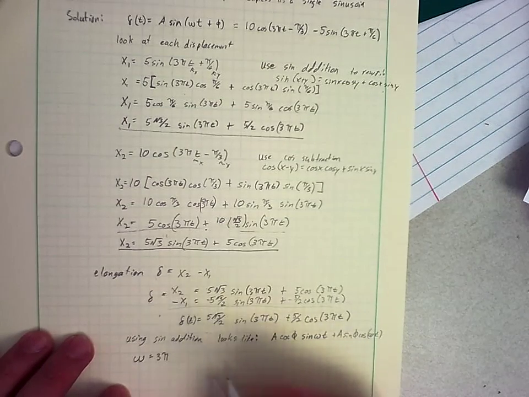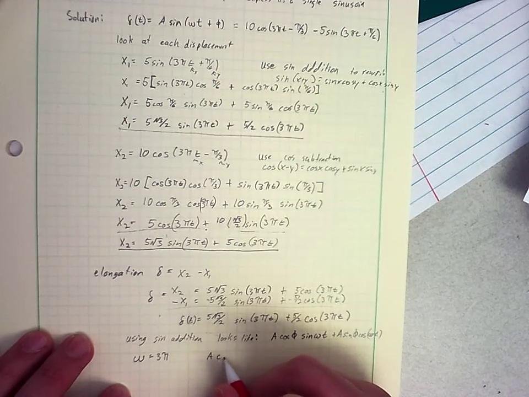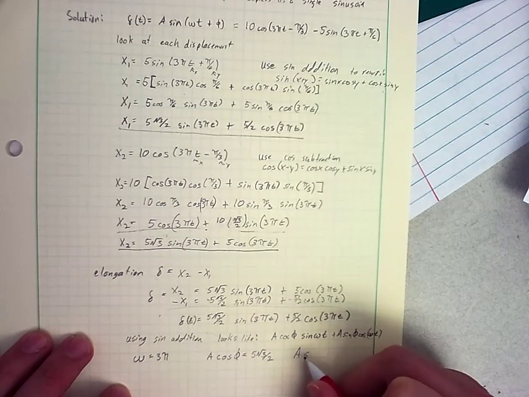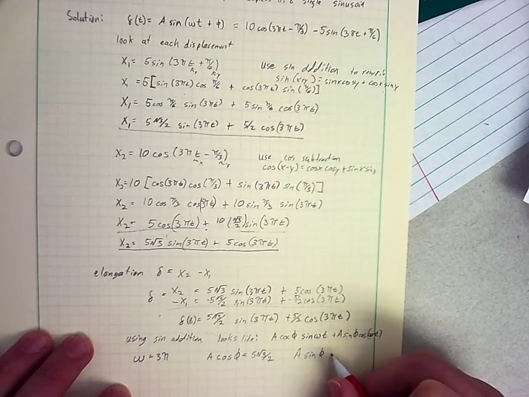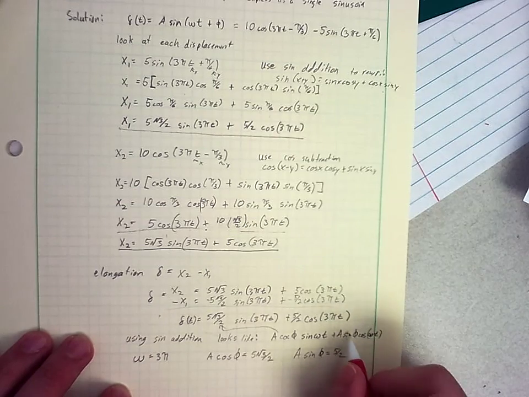And we learned from that, so cosine phi is going to be 5 square root of 3 over 2, and sine phi is going to be 5 halves, because these match up there.